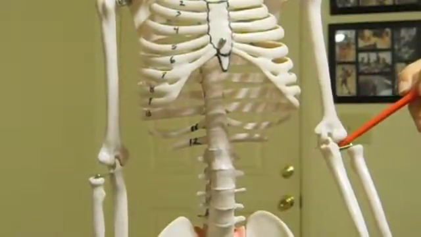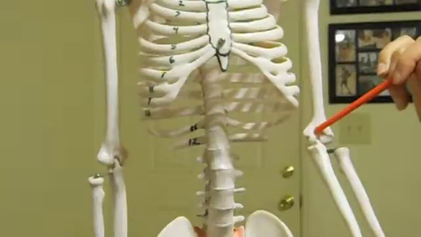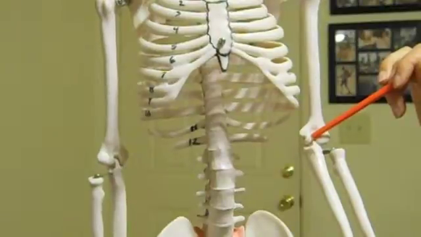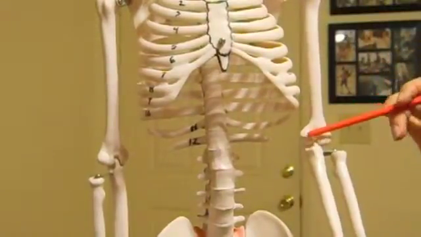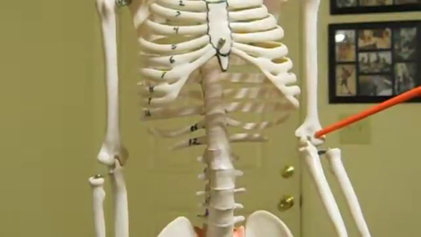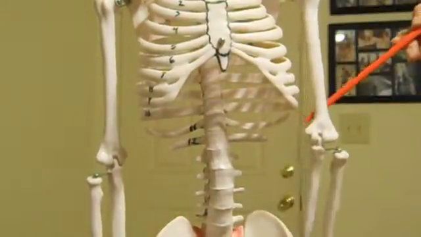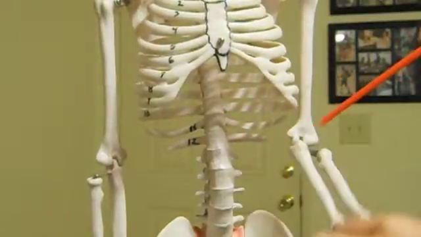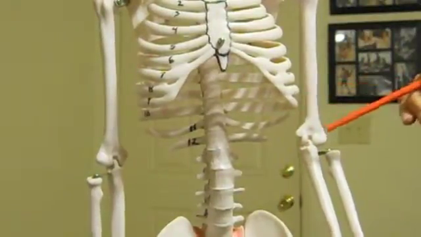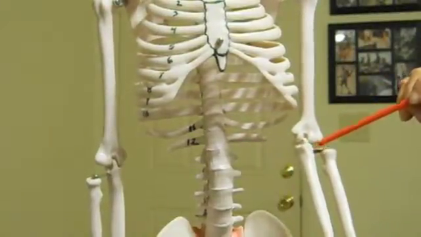Next we have the coronoid fossa, and the coronoid fossa is this little divot right here. Showing anteriorly, it corresponds with one of the lower arm parts called the ulna, right here, and it helps give full range of motion to the elbow to flex and extend, if you can see that joint flexing and extending.